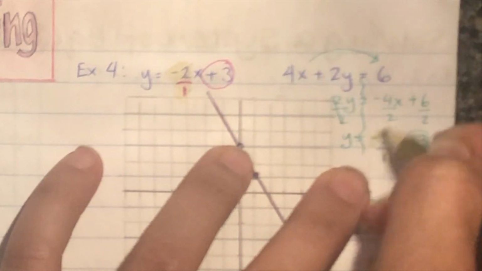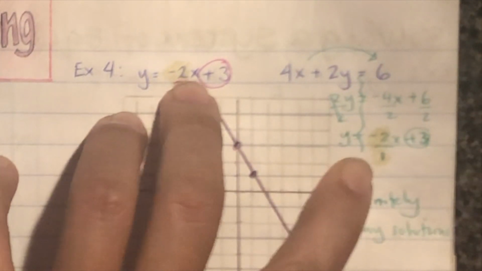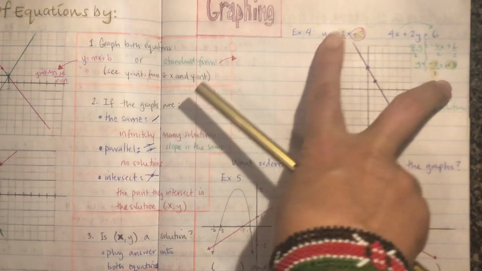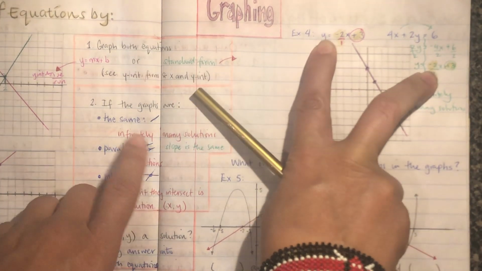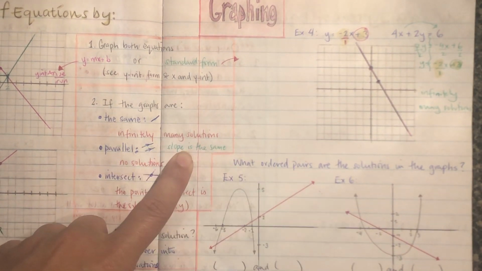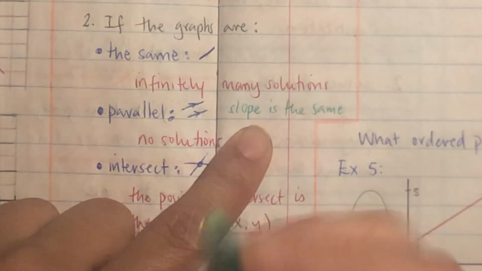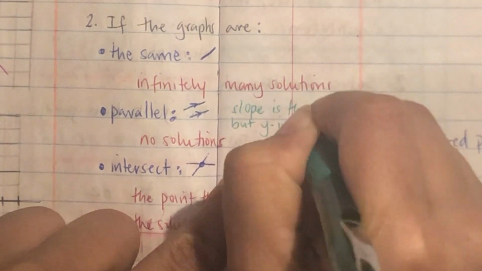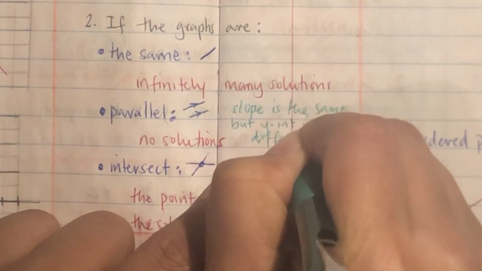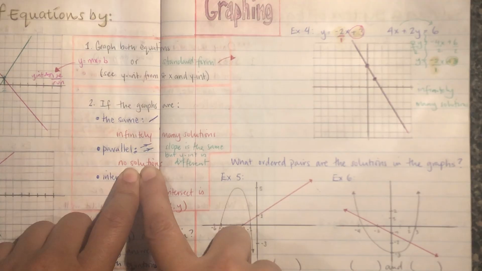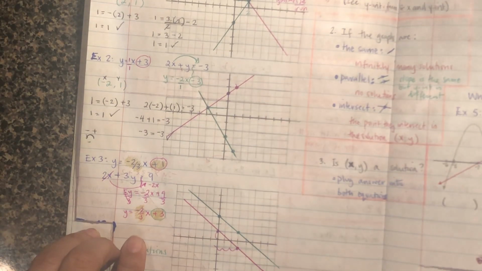So in order to save you time on whether you have to even graph or solve, you look for the same slope, but it also has the exact same y-intercept. So if they look exactly the same, it's infinitely many solutions. If it is the same slope, but the y-intercepts are different, so add that in here, then it has no solution because they're going to be parallel. It's the same thing.